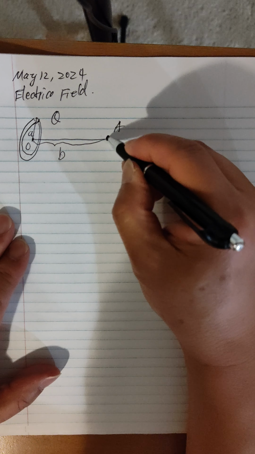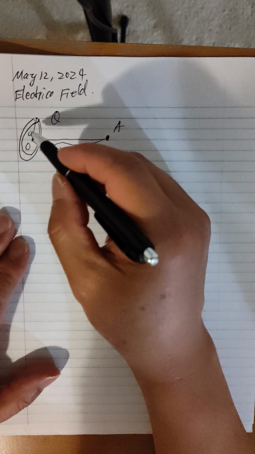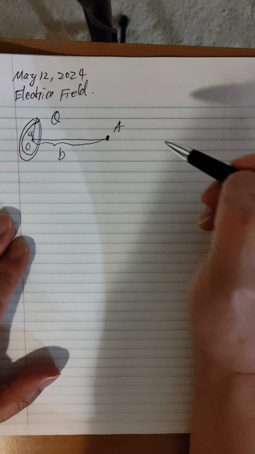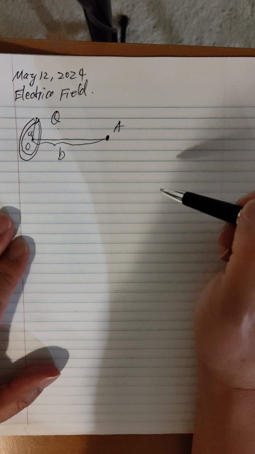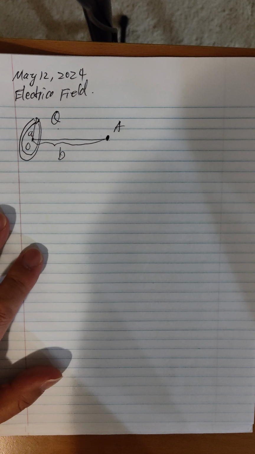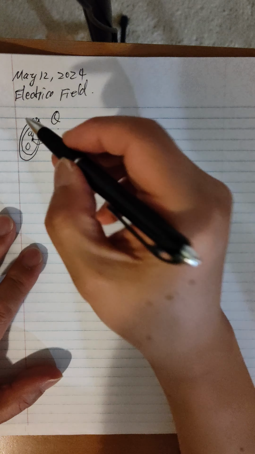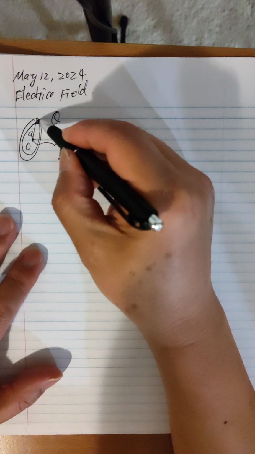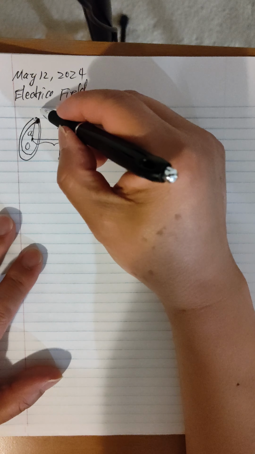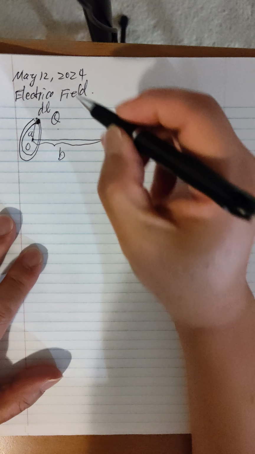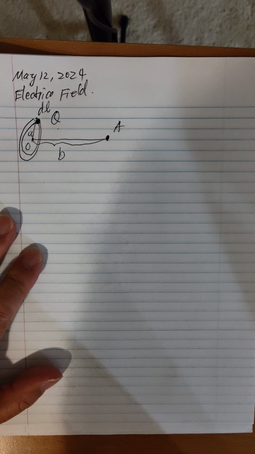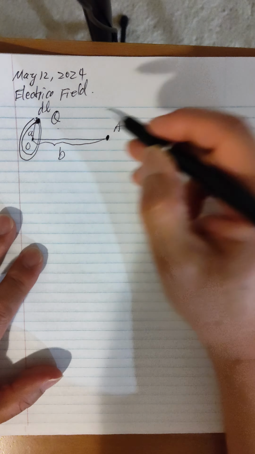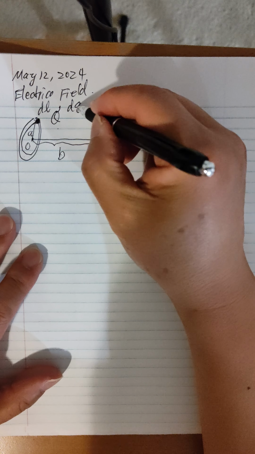We want to find the electric field right here due to the whole ring, because the charge Q is uniformly distributed along the ring. So how do we do that? What we can do is take a very little piece, let's call it dl. The dl is a little piece of the ring, and the charge on the little dl we call dq.